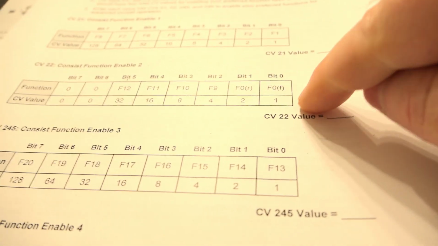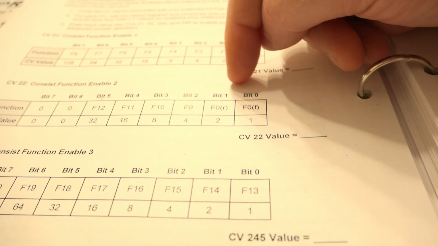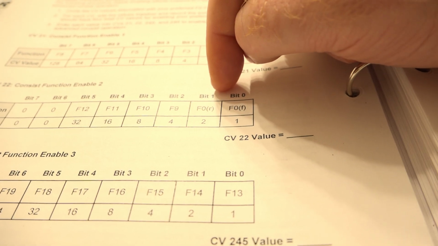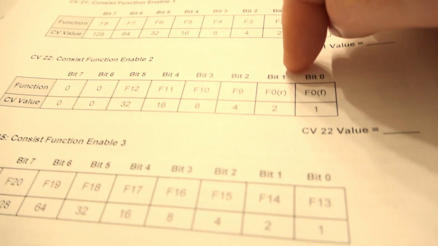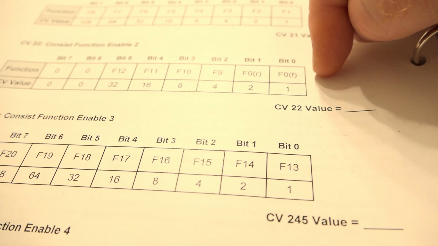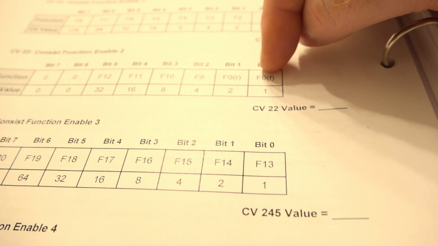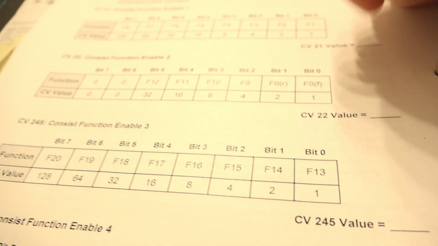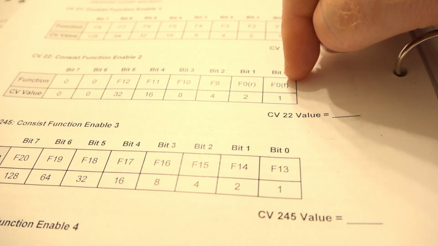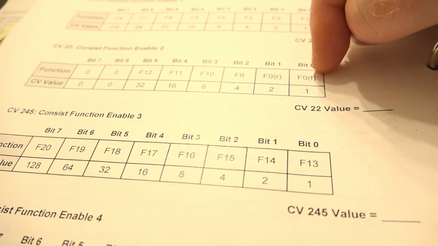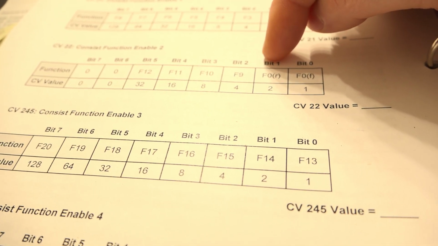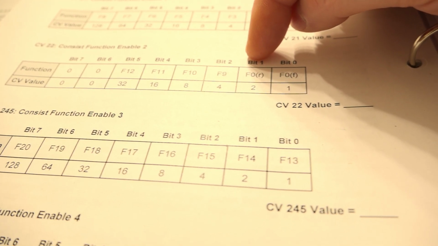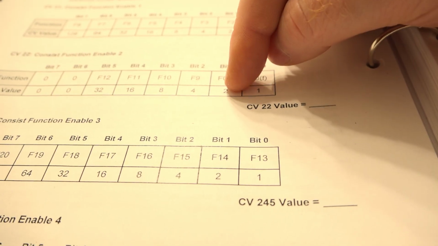Now let's come down to the next one. This is where it might be a little confusing, but I'm going to go right through it, and it's probably going to seem super simple. It is the lead engine. F0 is lights, and you've got two different directions, forward and reverse. I want the headlight to come on when I'm going forward with this locomotive, but I do not want the rear light of the lead locomotive coming on when I go in reverse. So we just skip that one.